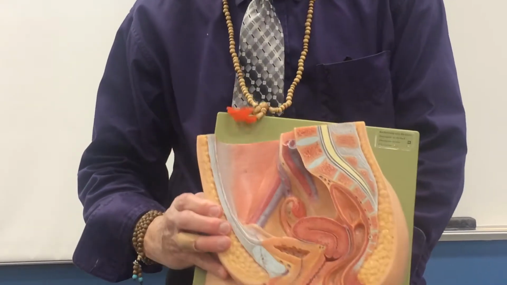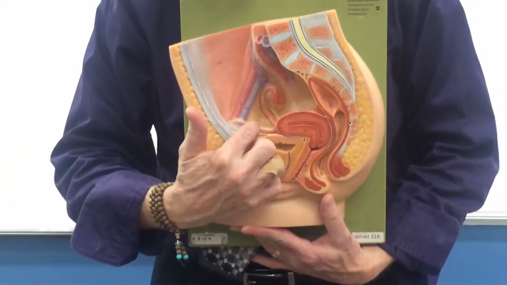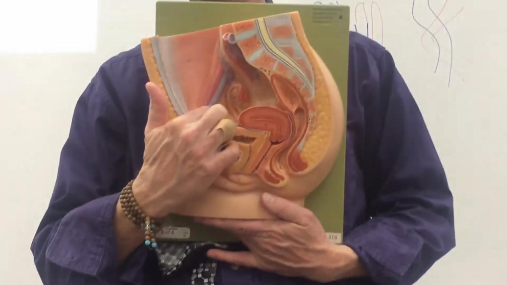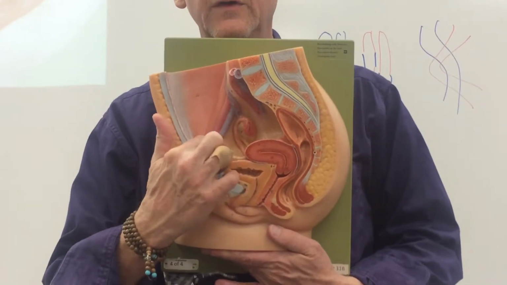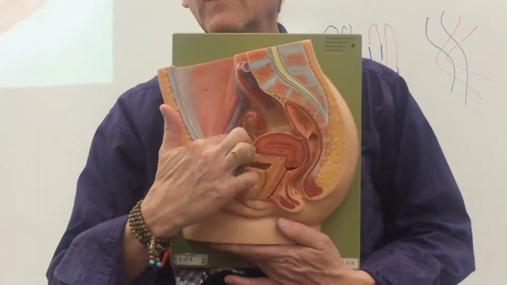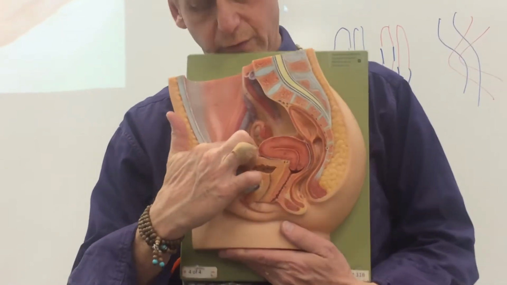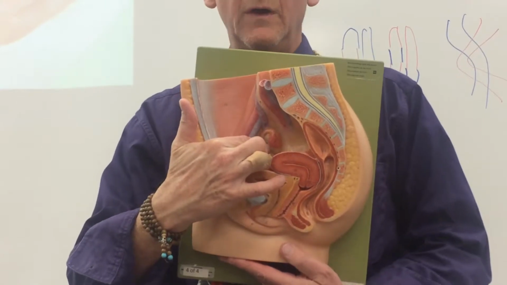We're going to look into the cavity from this angle, so we would be able to note first the round ligament anchoring again the uterus to the pelvic wall. We then see the fallopian tube, and the fallopian tube is holding on to the ovary.